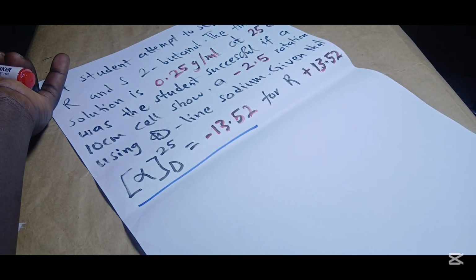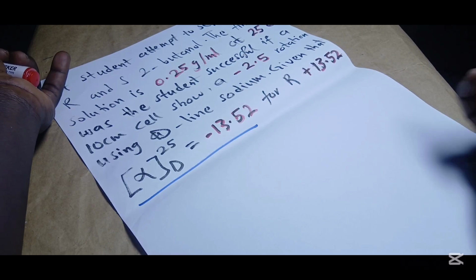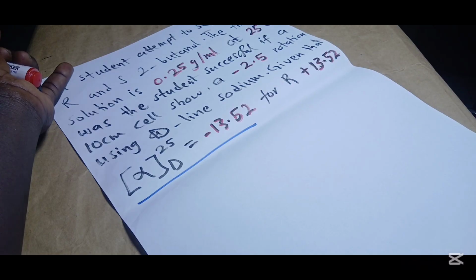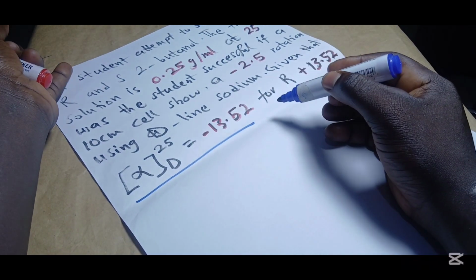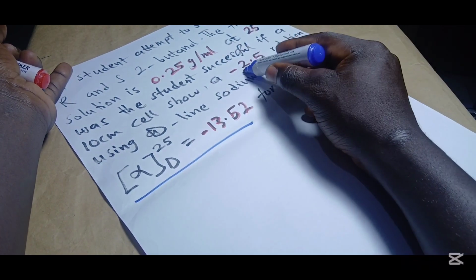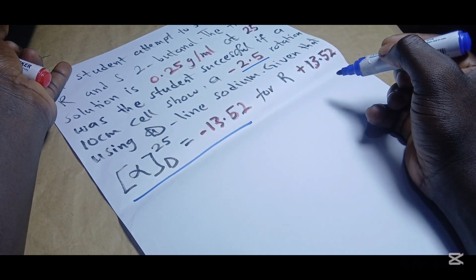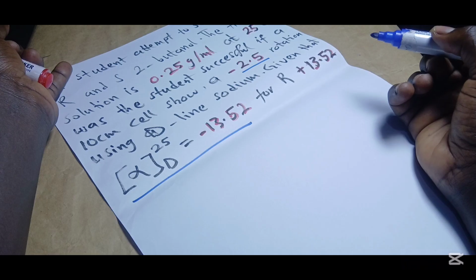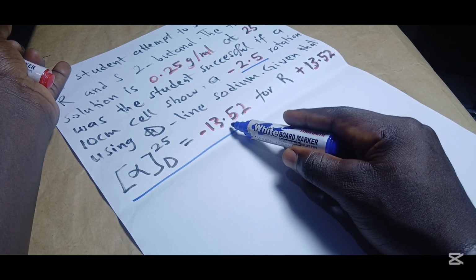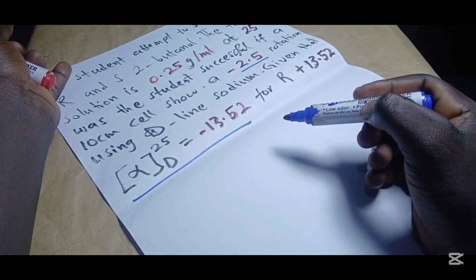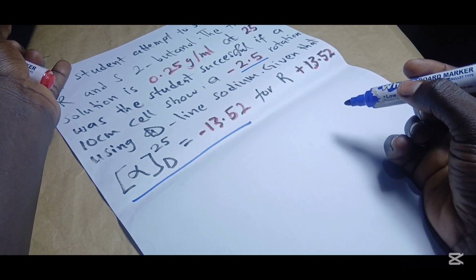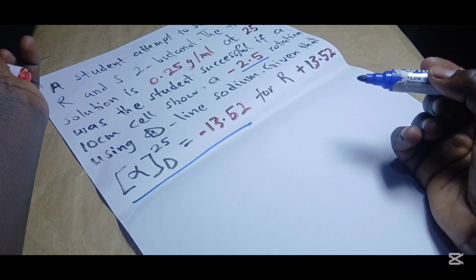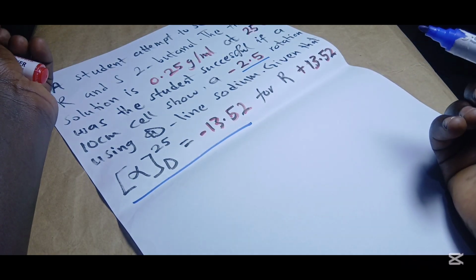And the student already performed the experiment and already had his observed rotation to be minus 2.5. So we are going to calculate the observed rotation with the given specific rotation and the parameters. After that, we compare to the observed rotation of the student to see whether he was able to separate the enantiomers.